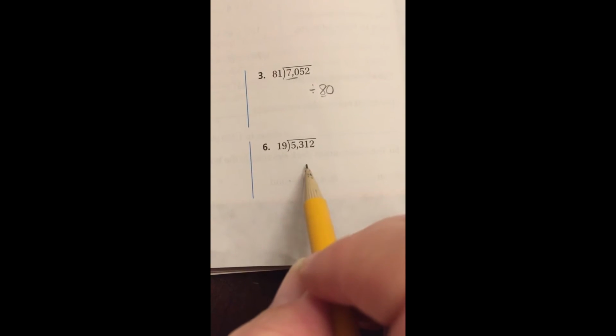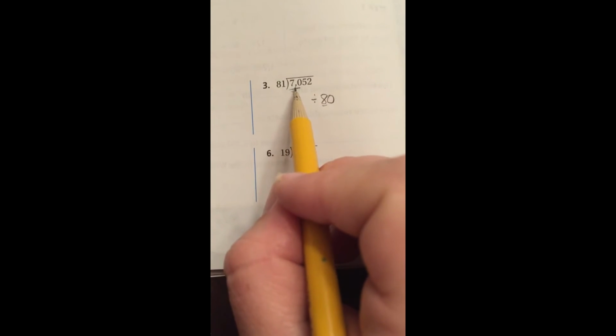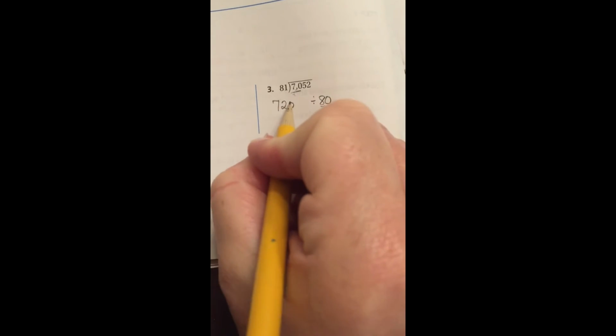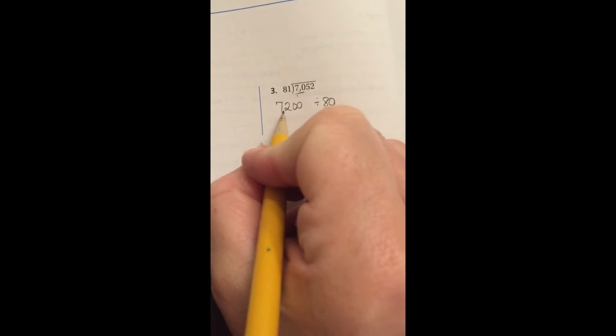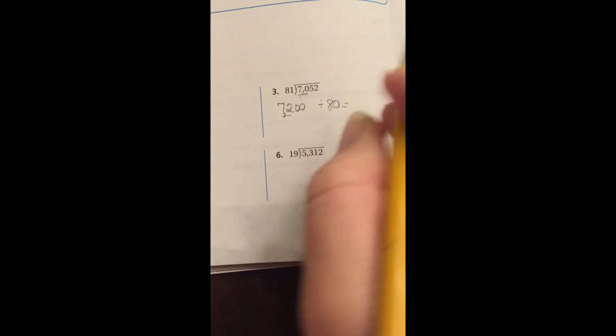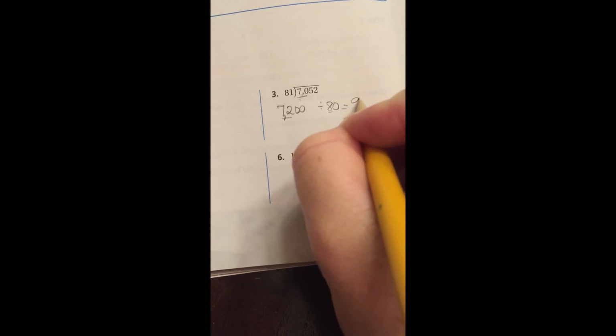Well, 8 times 5 is 40. 8 times 6 is 48. 8 times 7 is 56. 8 times 8 is 64. 8 times 9 is 72. That would work, okay? Again, trying to make these so close and having as many zeros as possible, leaving me with really 72 divided by 8 is 9.